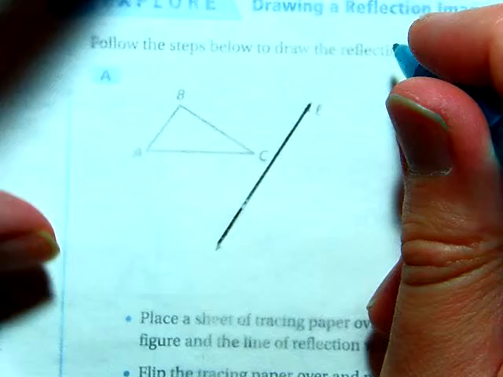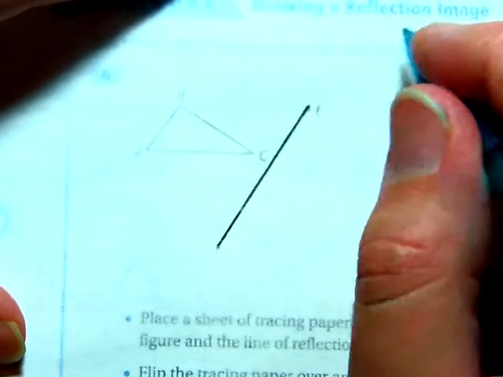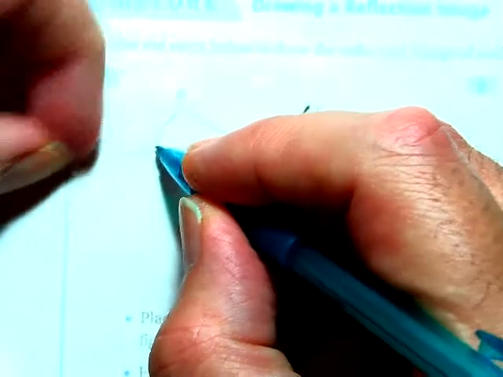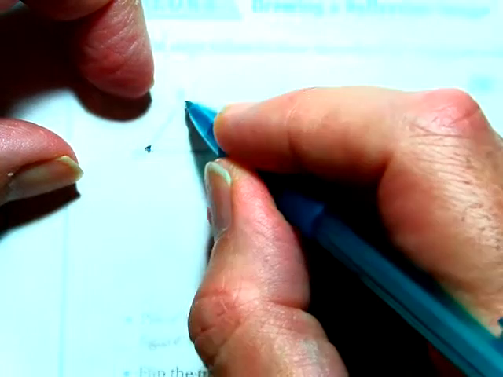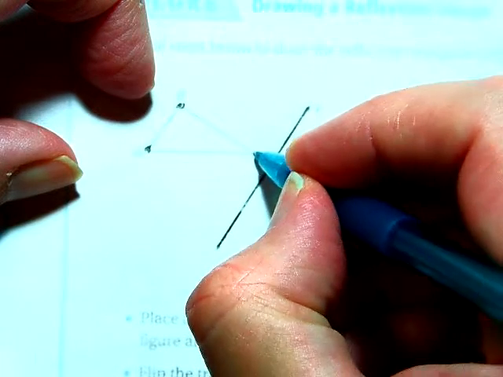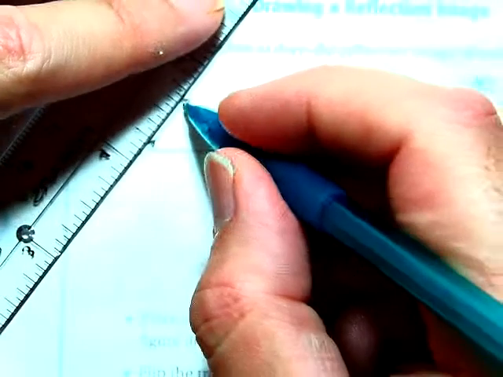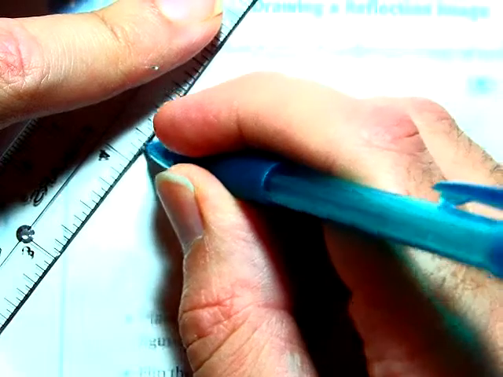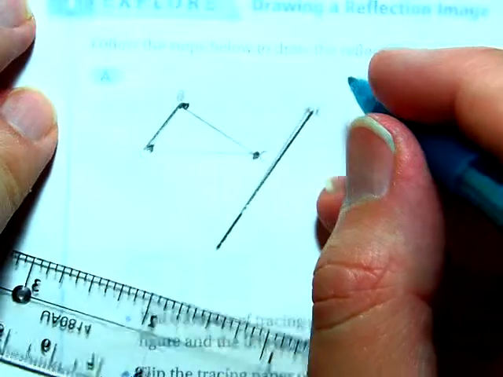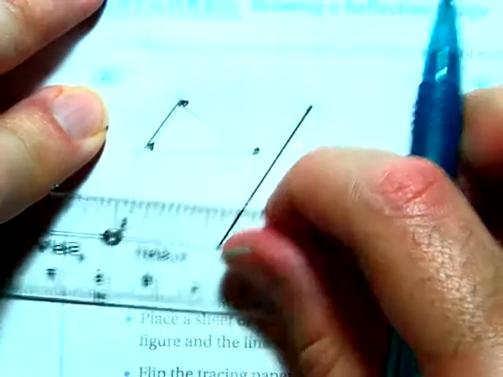And now I'm going to copy points A, B, and C. I'm going to dig real deep. In fact, I don't really have to dig so deep right now. It's when I'm going to be tracing it on the other side that I need to dig deep, but let me go ahead and get in the habit of doing that.